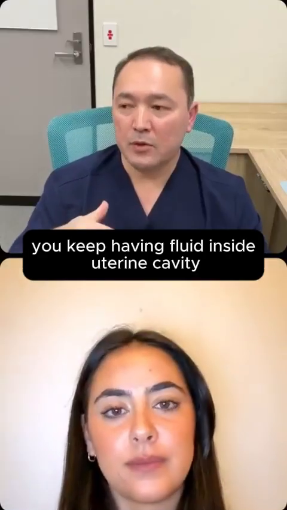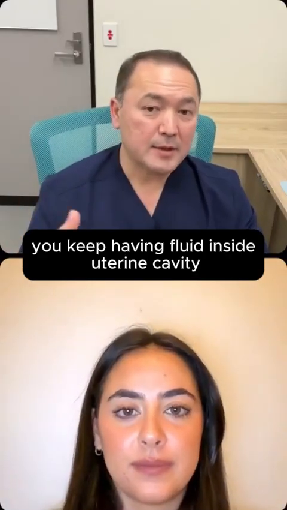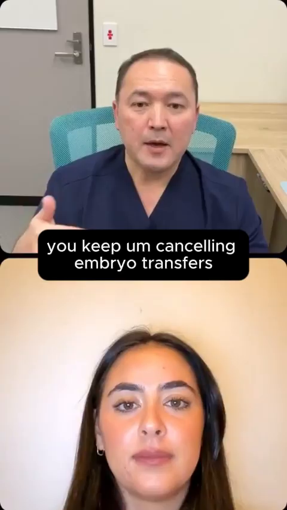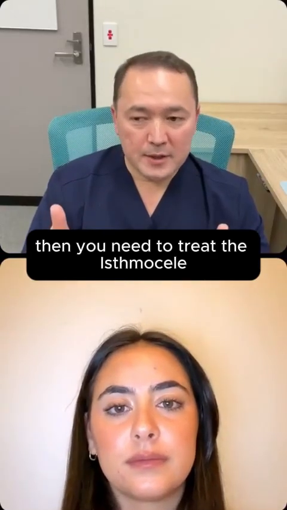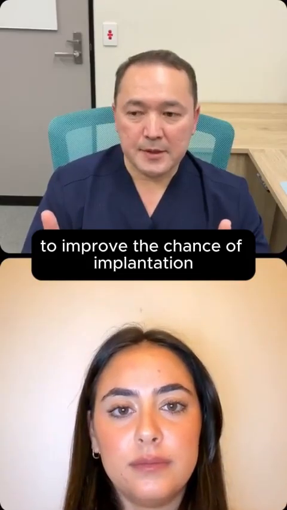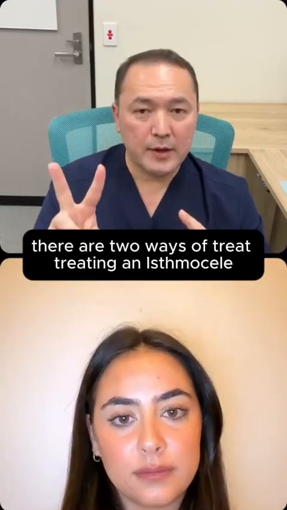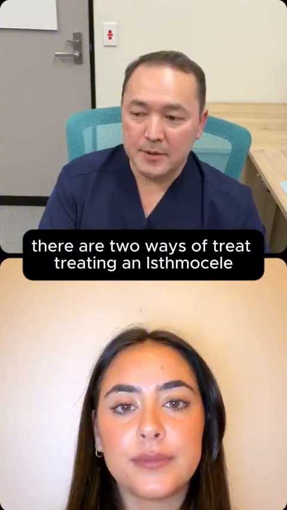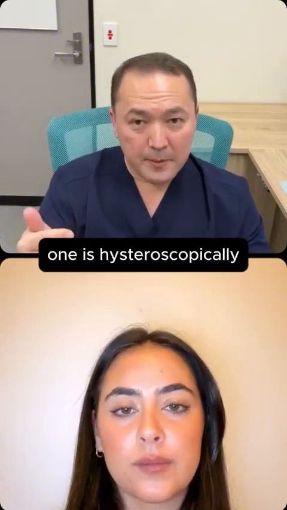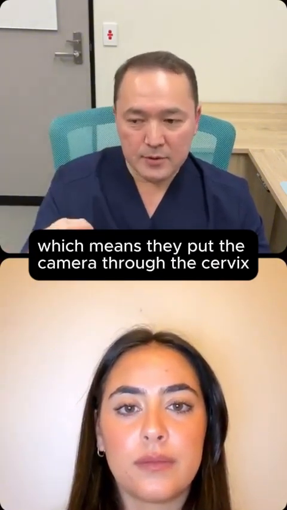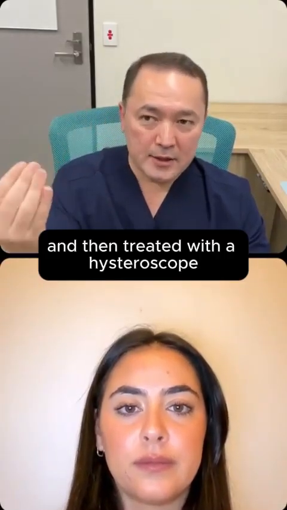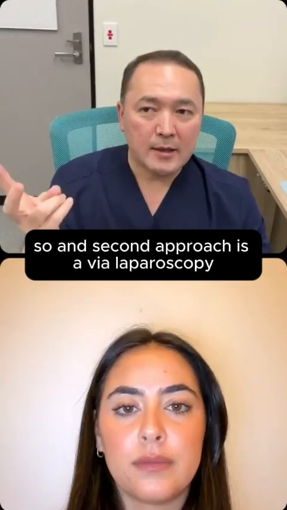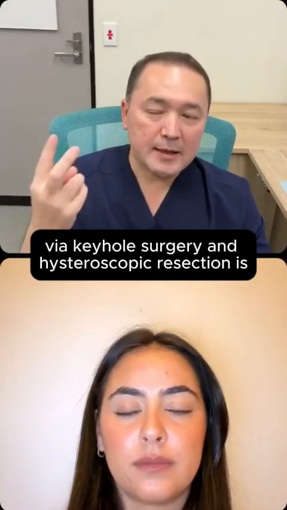Let us say you keep having fluid inside the uterine cavity and you cannot do embryo transfer, you keep canceling embryo transfers. Then you need to treat the Isthmocele to improve the chance of implantation. There are two ways of treating Isthmocele. One is hysteroscopically, which means they put a camera through the cervix, go into the uterus, and treat it with a hysteroscope. The second approach is laparoscopy, a keyhole surgery.